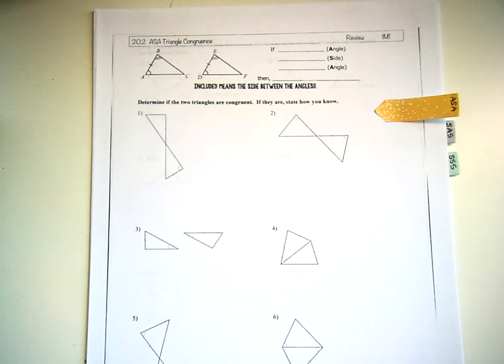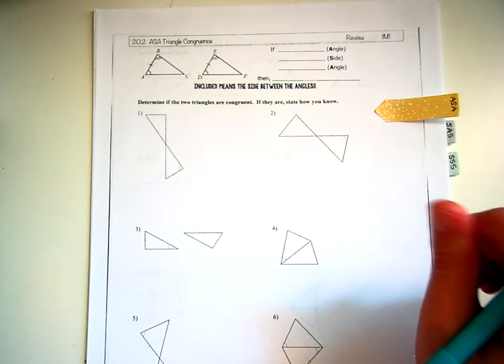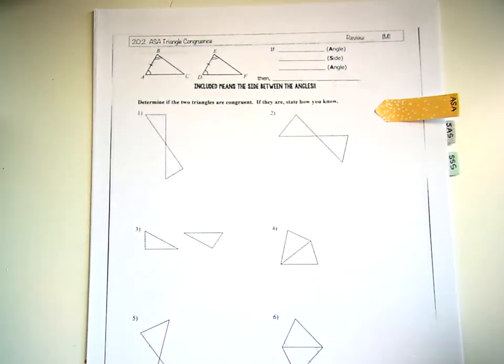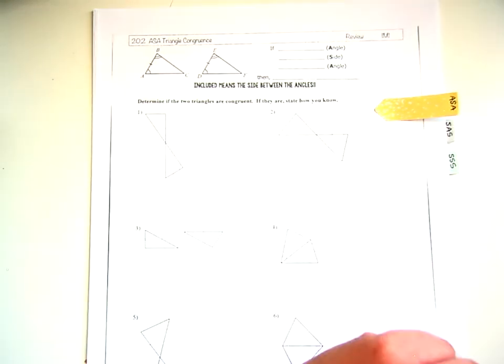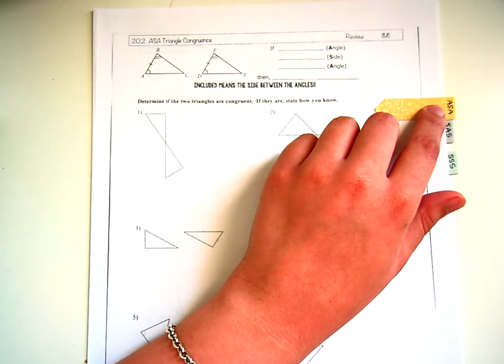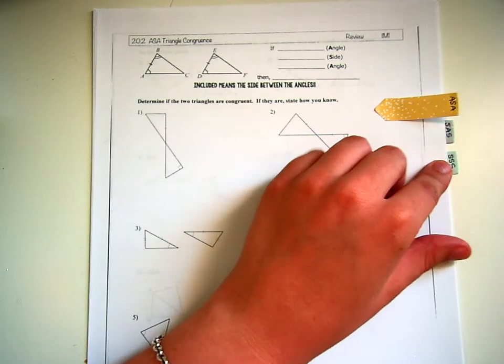Hi everyone, we're going to be talking about our triangle congruencies today. We're going to start with 3 of them, and then the next video we'll finish out with the last 2. But today we're going to focus on determining if 2 triangles are congruent if they have an angle, side, and angle that are congruent, side, angle, side, or all 3 sides are congruent.